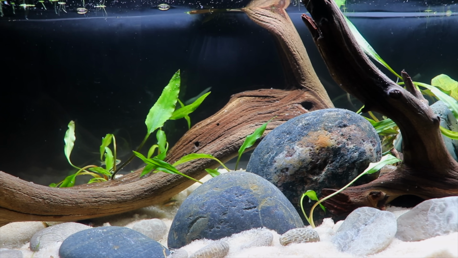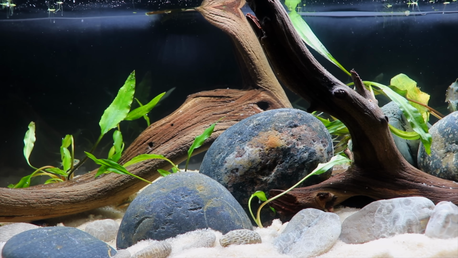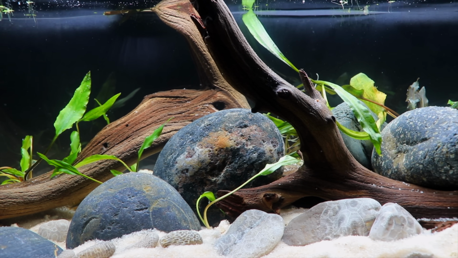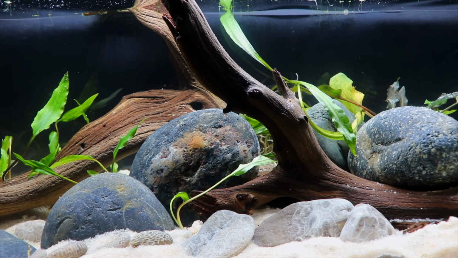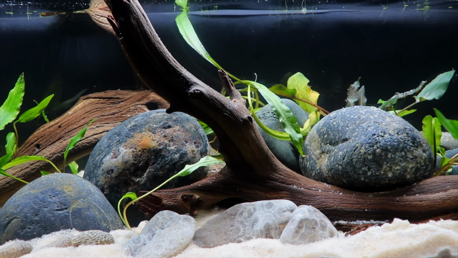So just keep in mind when you put the Ghostwood in your aquarium, it's really important. Make sure you've glued it to rock, make sure you've weighed it down or really waterlogged it, because this wood, unlike any other wood that we talk about, will probably have the highest tendency to float.